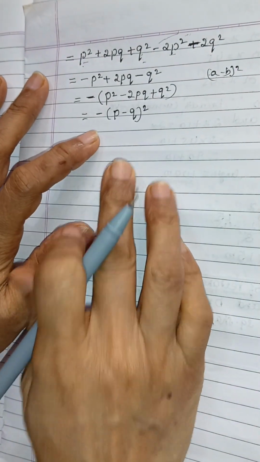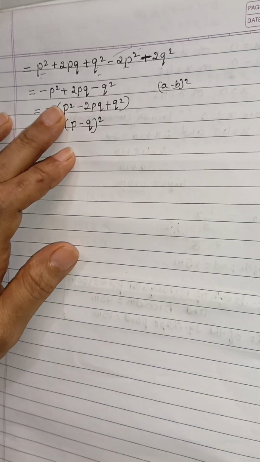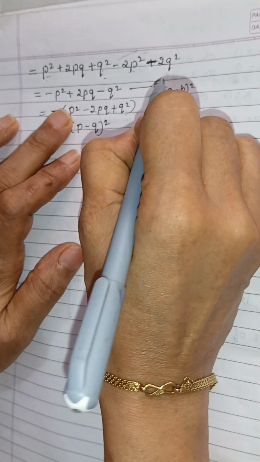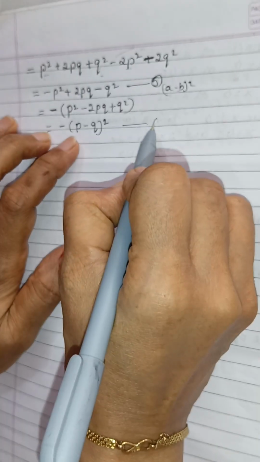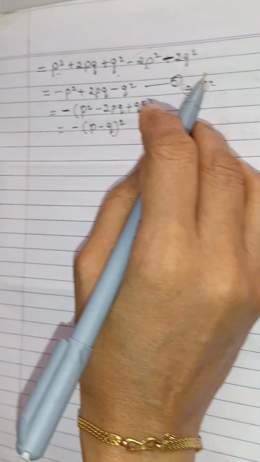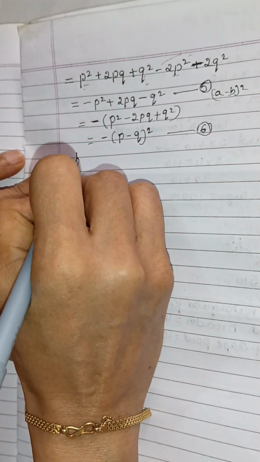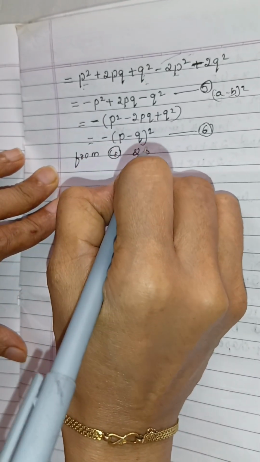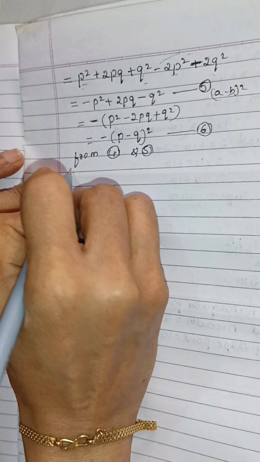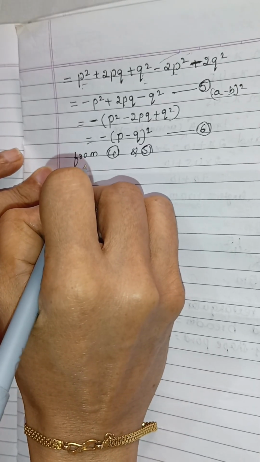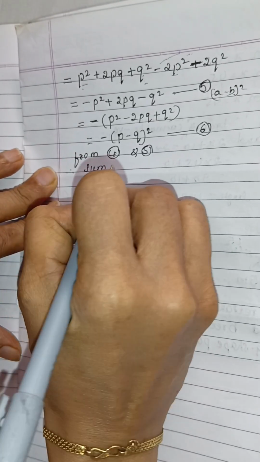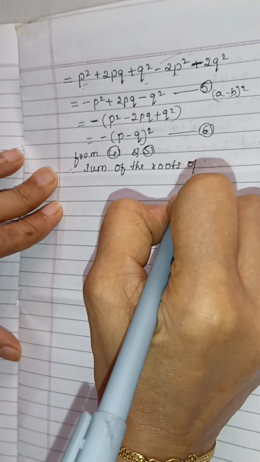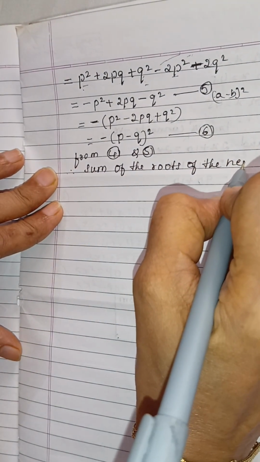Give this equation number 5th, and this one is 6th. Now from equation number 4 and 5, therefore the sum of the roots of the new equation.